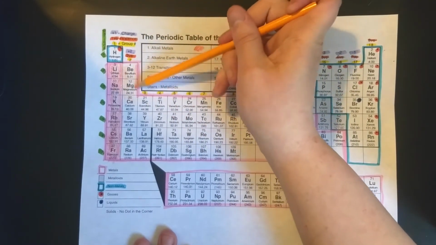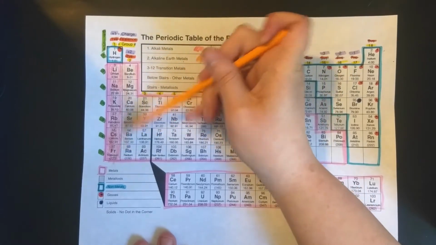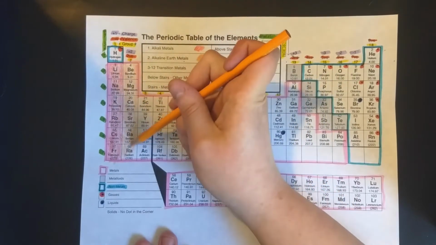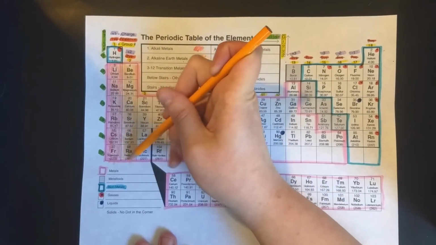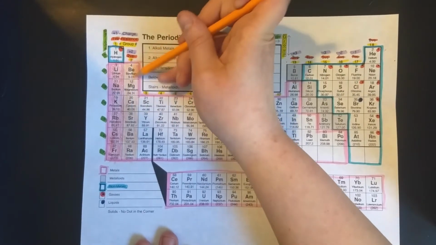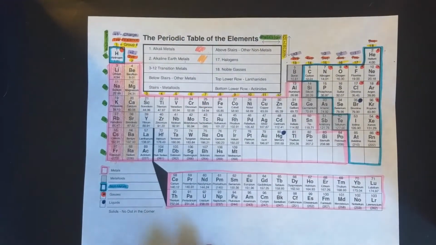Now these metals have very similar properties to the alkali metals, but they're not as reactive. So they're less reactive, they're harder and denser than the other ones, but they are still silver and less soft than the alkali metals.